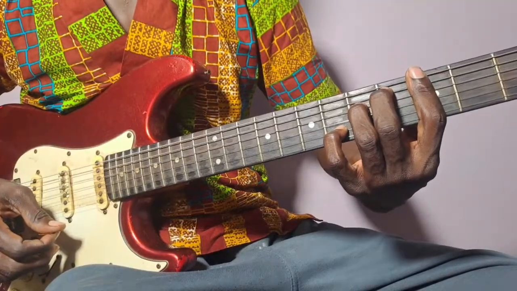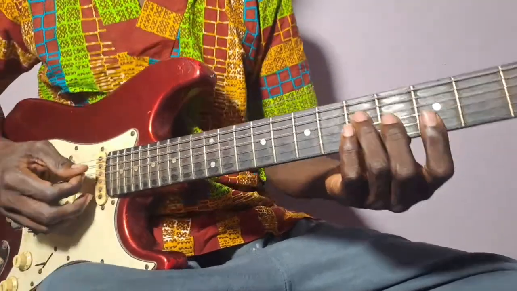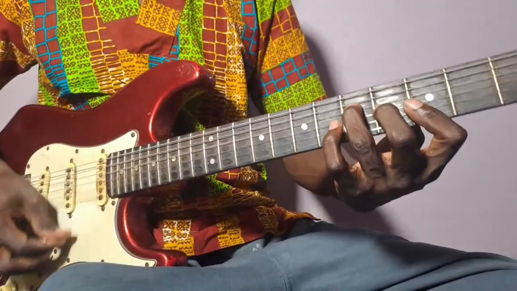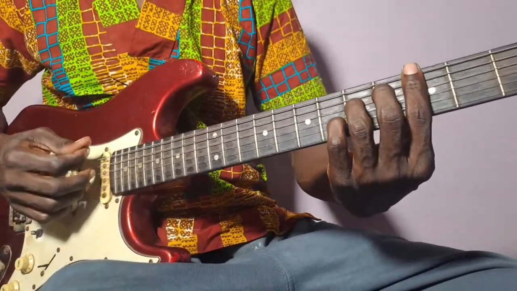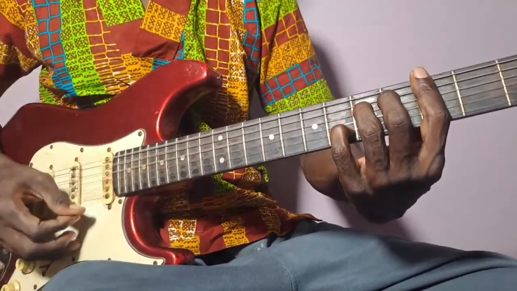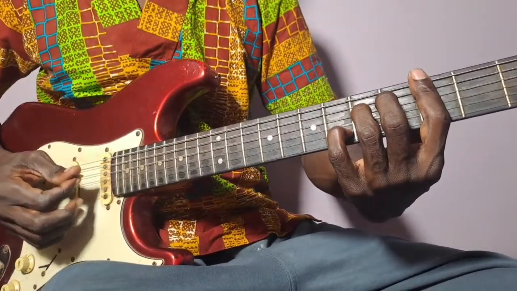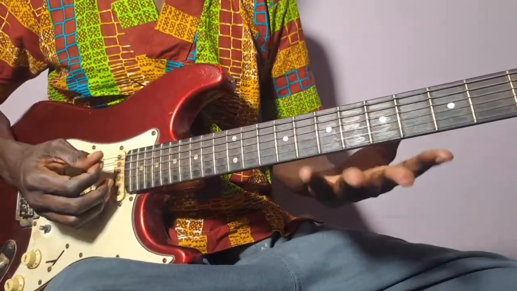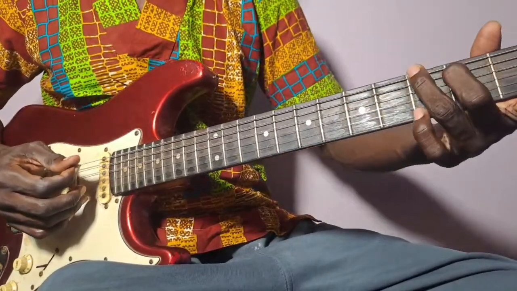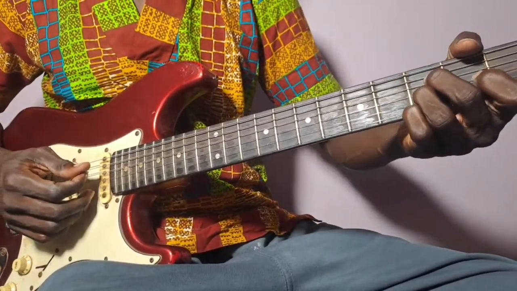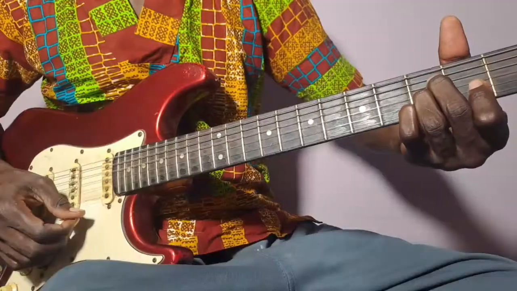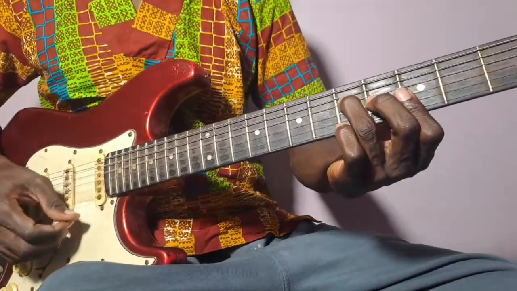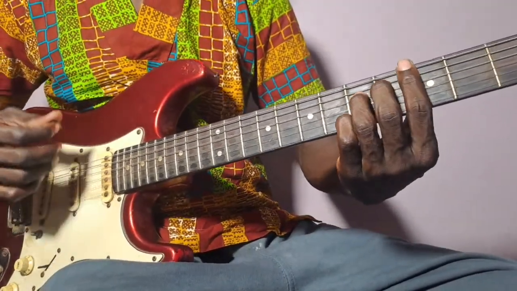G minor 7th flatted fifth. So that's the E shape. If you play this G type, that is G minor 7th flatted fifth chord here. So let's go to this shape. So we play the G shape here. We have it called like this, G minor 7th flatted fifth. We play this G shape here. We have it called like this.